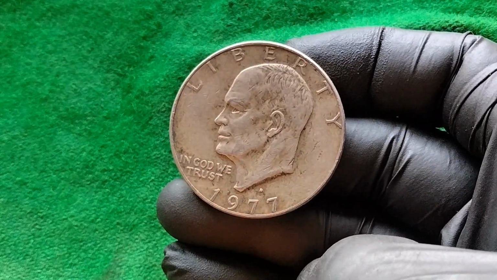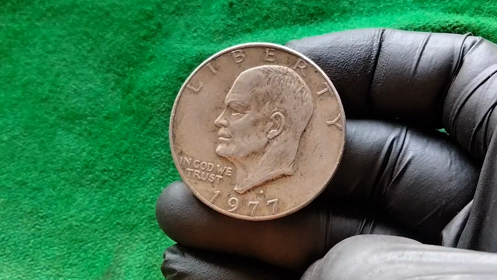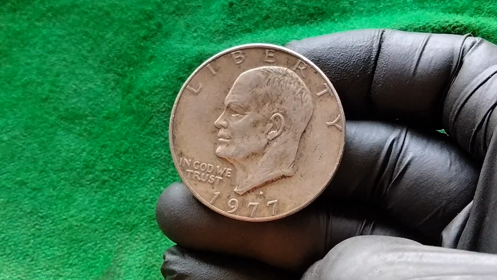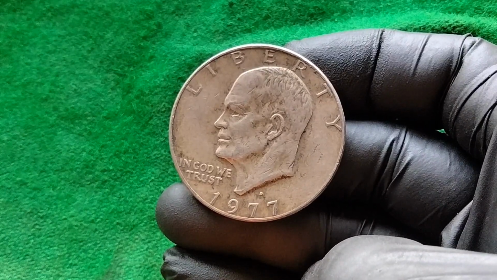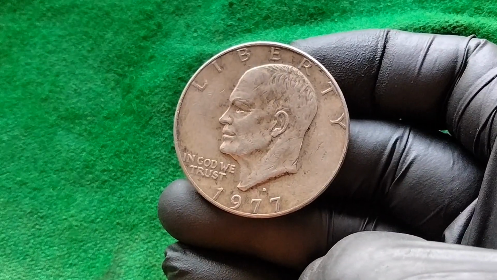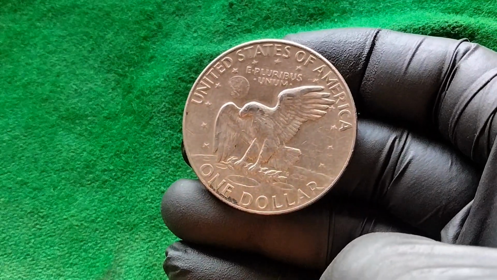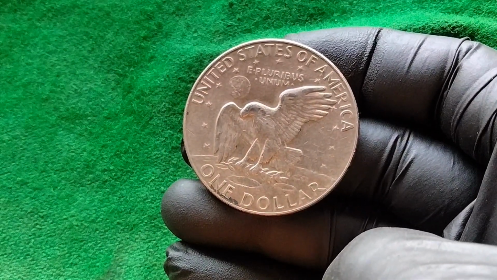On the obverse front of the coin, you will see the portrait of President Dwight D. Eisenhower facing left. Above his head is the word liberty, which represents freedom, one of the core values of the United States. The motto, "In God We Trust," appears near the lower left side of the portrait, and the year, 1977, is struck at the bottom.